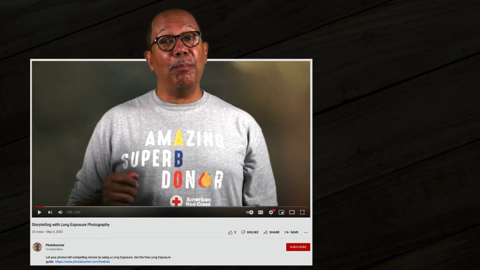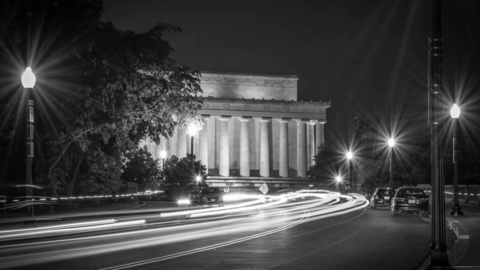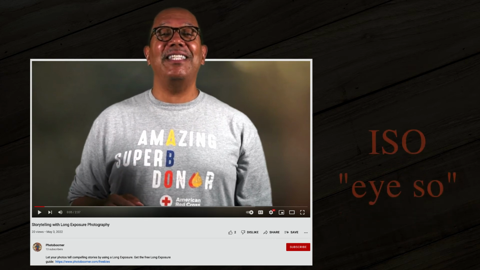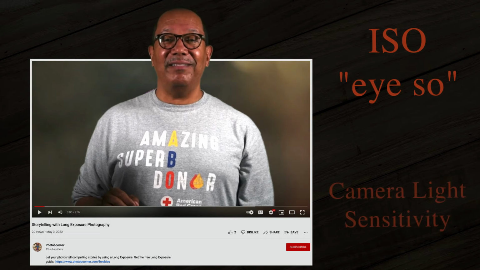Lastly, to get that cool star pattern that I mentioned around bright lights, you'd use a high f-stop like f16 to f22. Take a look at this long exposure I took at f16 and notice the star pattern around the street lamps. In my next video, I'll discuss the ISO setting, which is all about camera sensitivity to light.